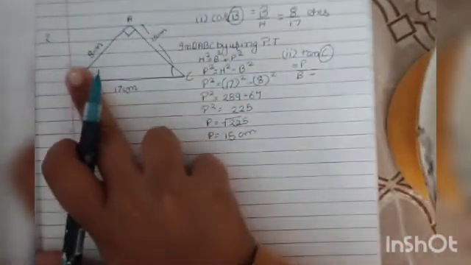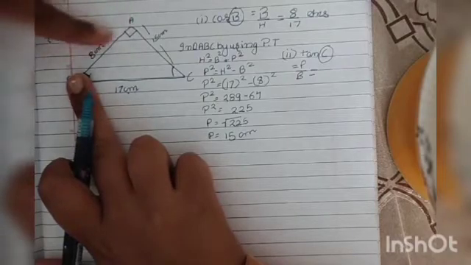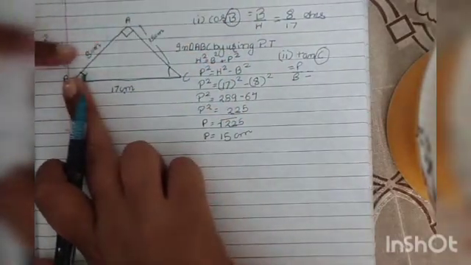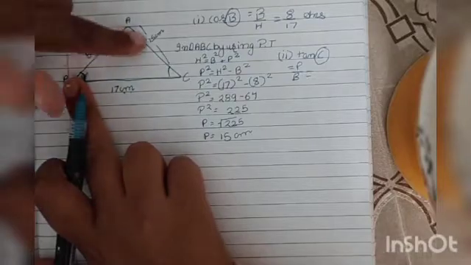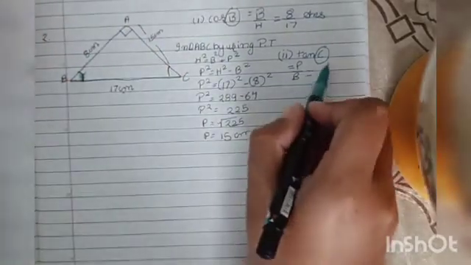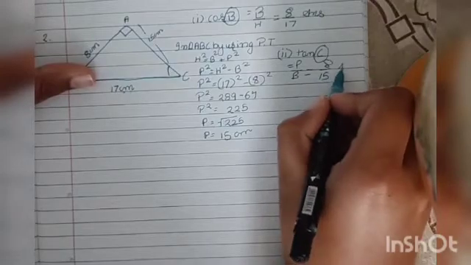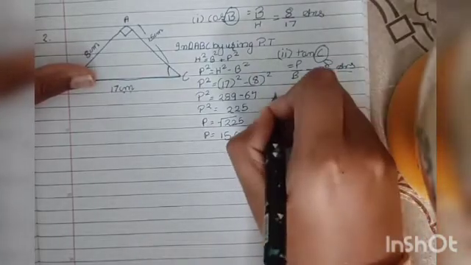Forget this. So tan C will be this. The perpendicular will be 8. This is the perpendicular, this is the base, and this is the hypotenuse. So perpendicular will be 8, and base will be 15. Answer.